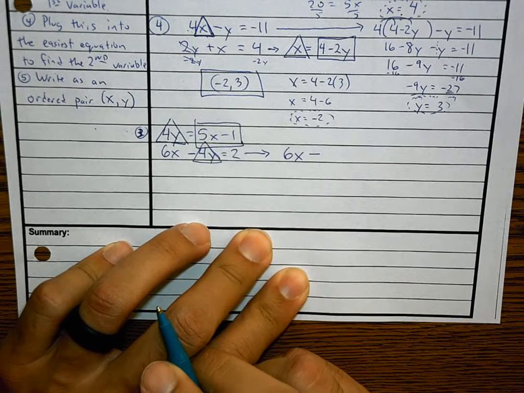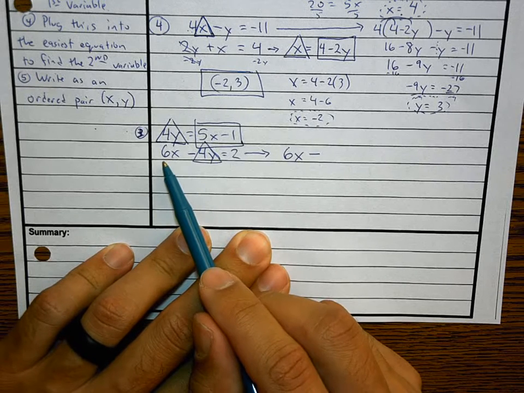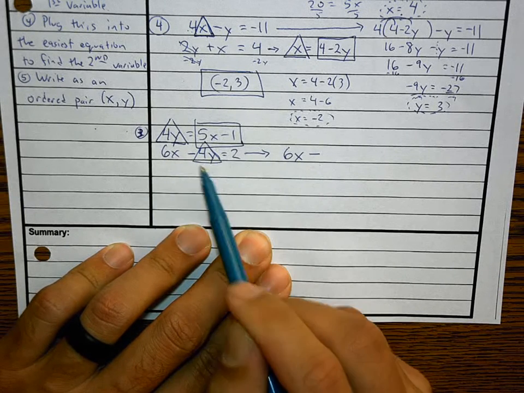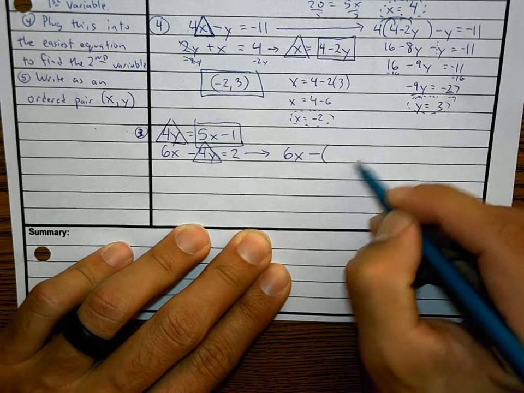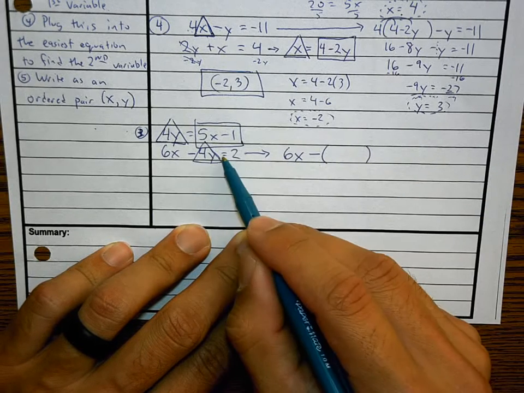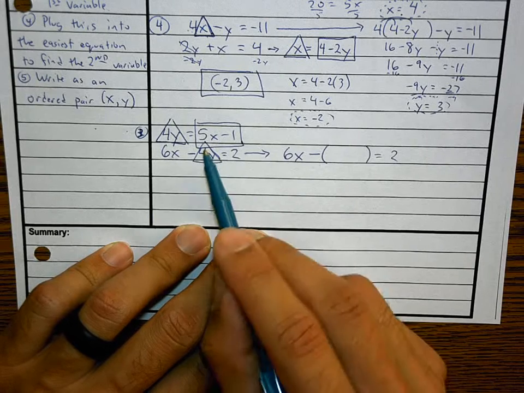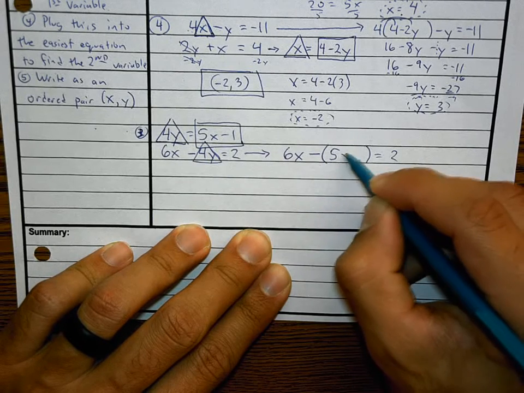I'm hoping you're writing 6x. Then you see a minus sign, you write a minus sign, but instead of the triangle, you use a parenthesis equals 2, and you should know what goes in the parenthesis. It should be 5x minus 1.